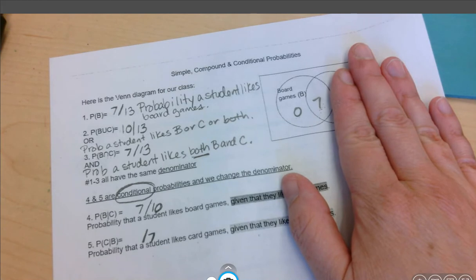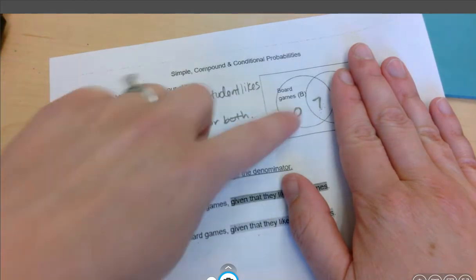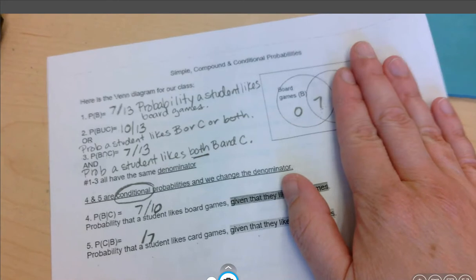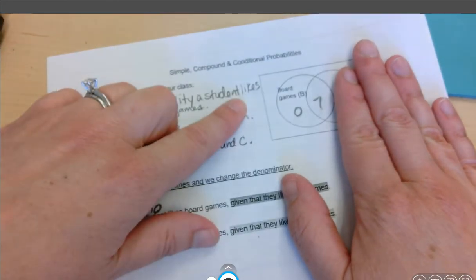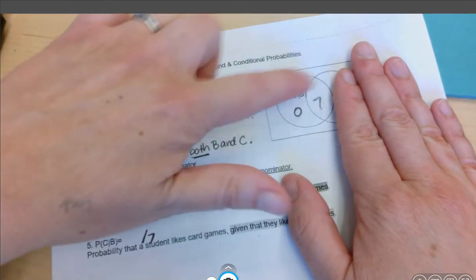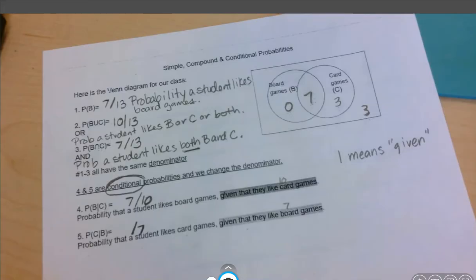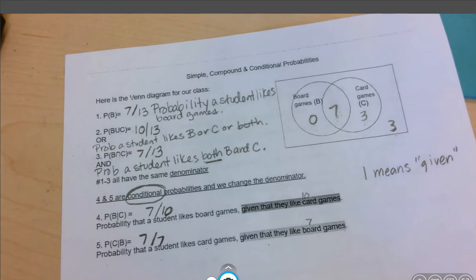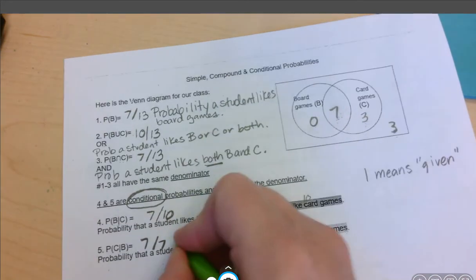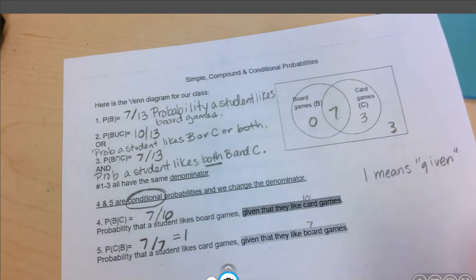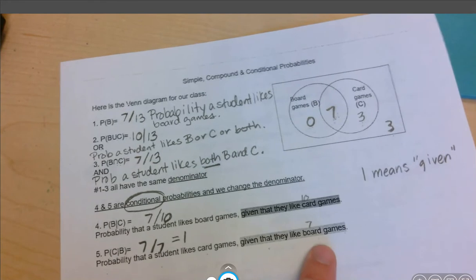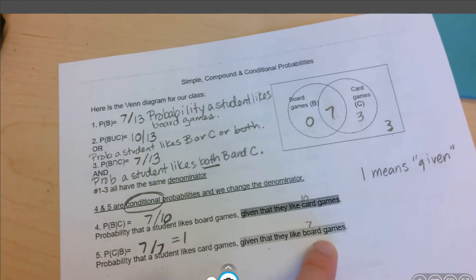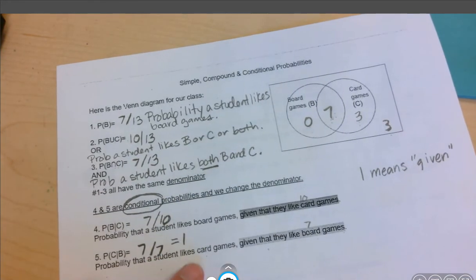10. So it can't be any more than the denominator. Oh, 7. Right. So look at how I'm covering it up. Out of the 7 who like board games, 7 of them also like card games, which might seem like a strange fraction, but if you think back to it, everybody who liked board games also liked card games, right? Nobody liked just board games. So 7 out of 7, which is 1, which is certain. If I already know that you like board games and you're in this class, then I also know that you like card games.